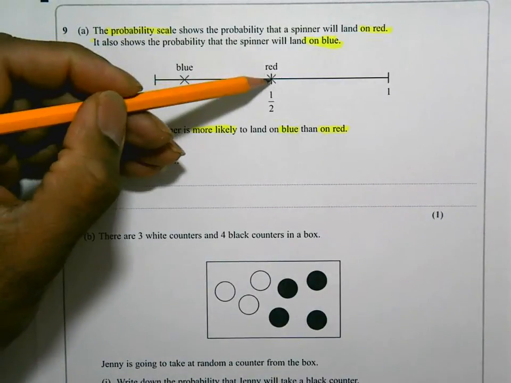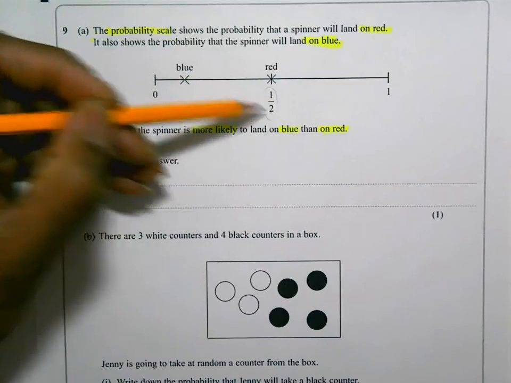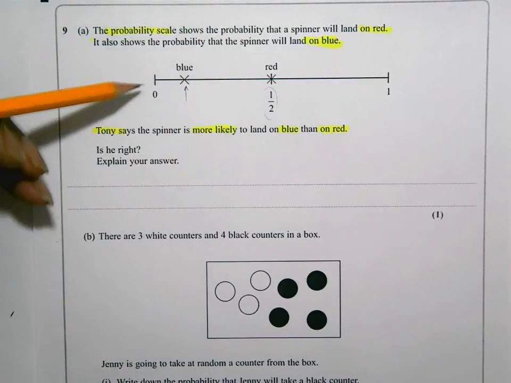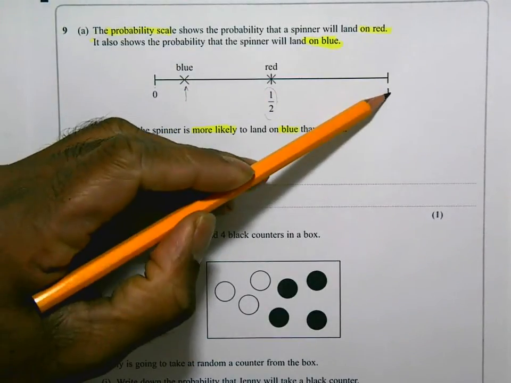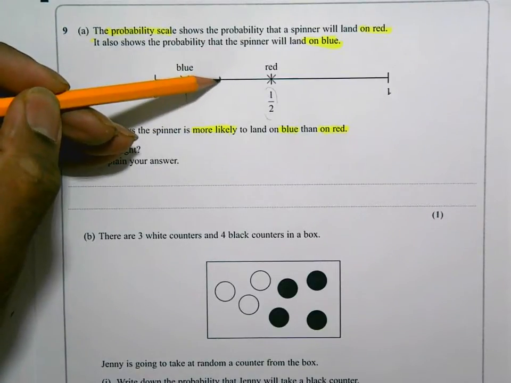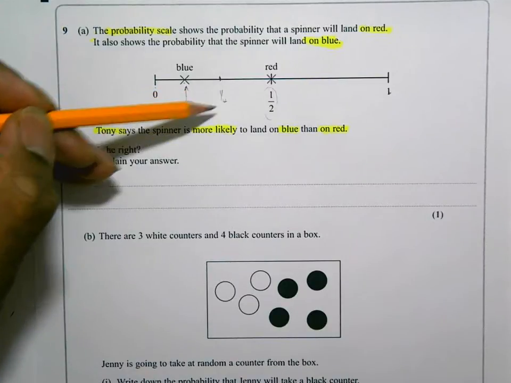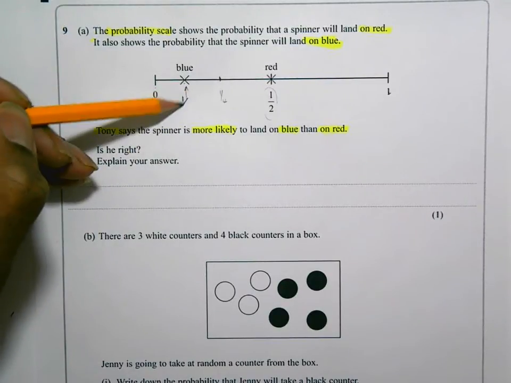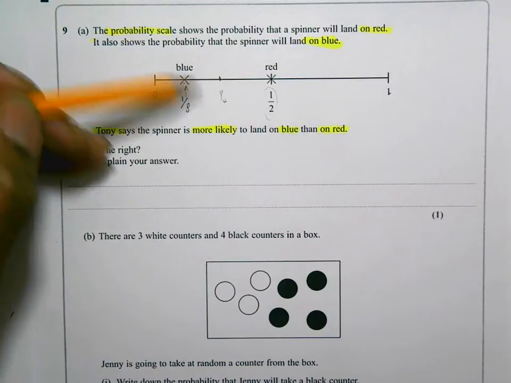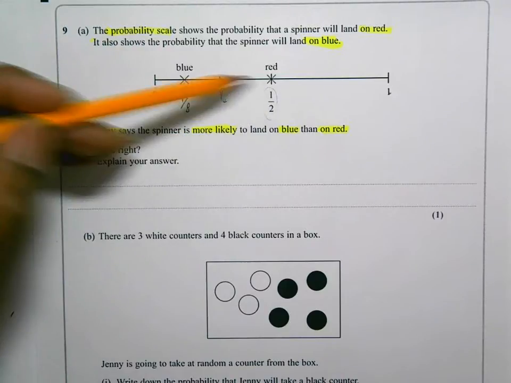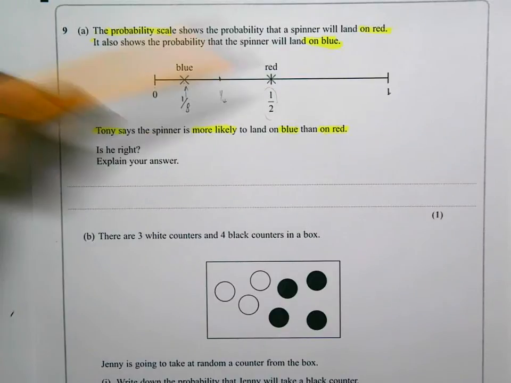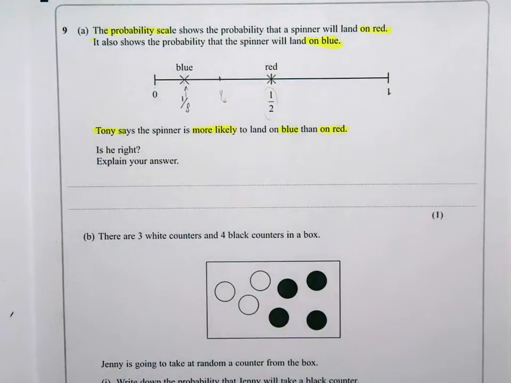the probability to land on red is a half. The probability to land on blue, we don't have a number there, but that number is definitely going to be less than a half. If you look at the scale, it goes from 0 all the way to 1. So blue is going to be less than a half. If I do that, that's about a quarter, and half of a quarter is 1/8. So blue is going to be around 1/8. We don't know it exactly, but what I do know is the probability of the spinner landing on blue is going to be less than the probability of it landing on red. So I'm going to write something to that effect.